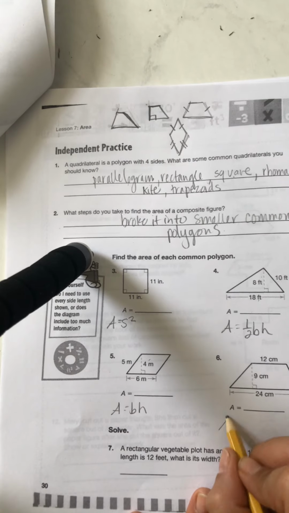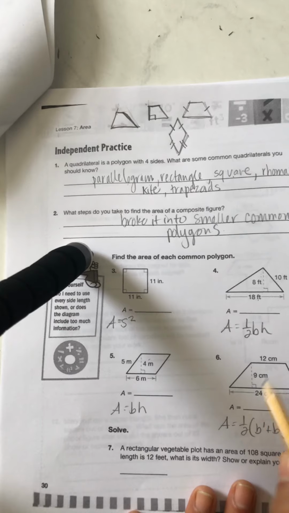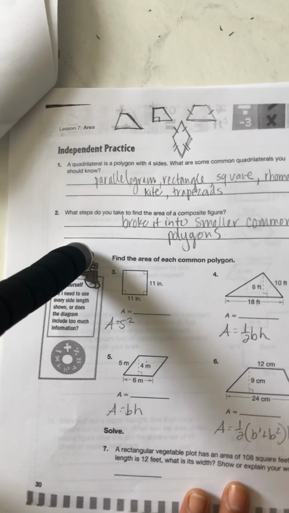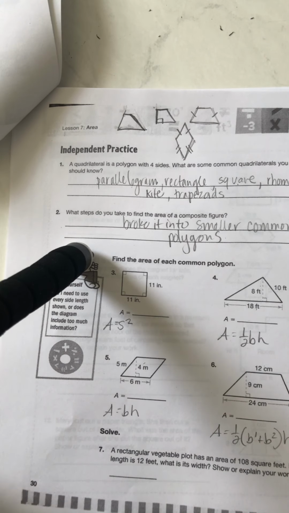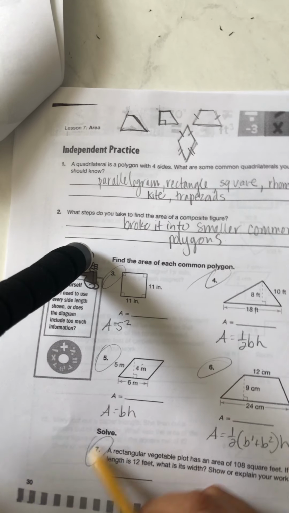And then trapezoid, area equals 1/2 of the sum of B1 and B2 times the height. There's B1, there's B2, and they're interchangeable, and then there's the height. So go ahead and practice using these formulas.